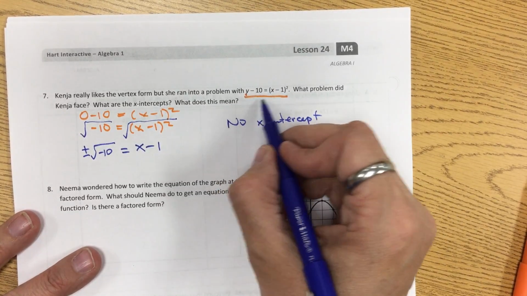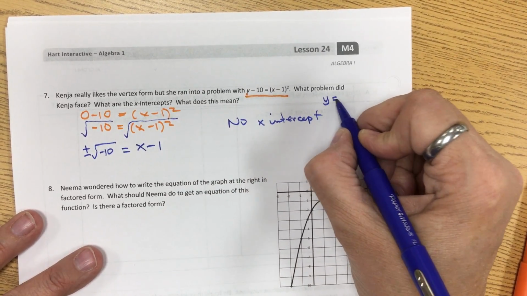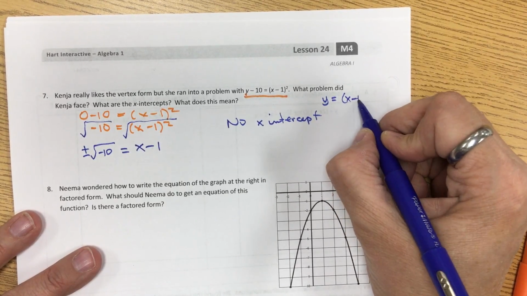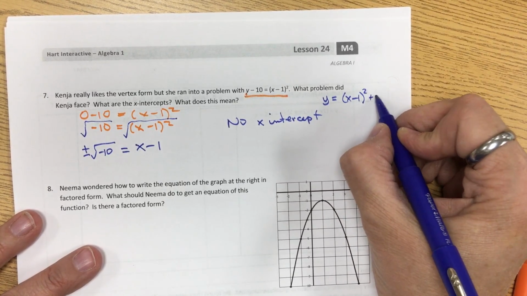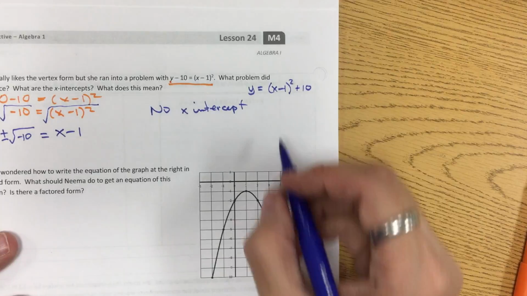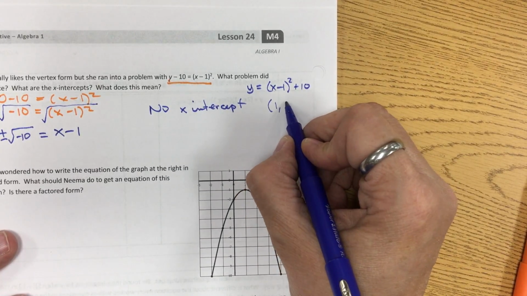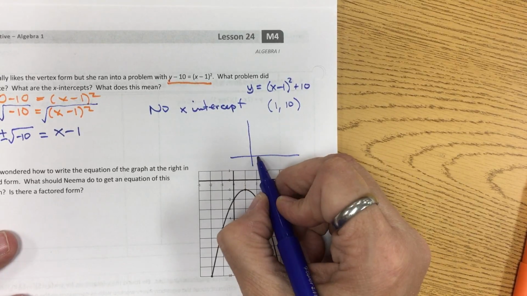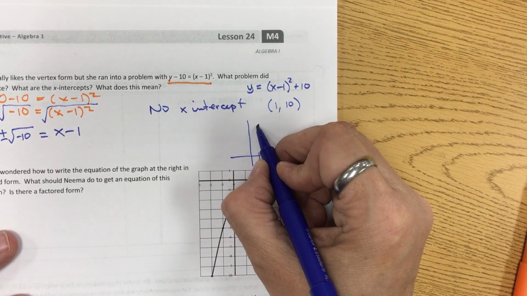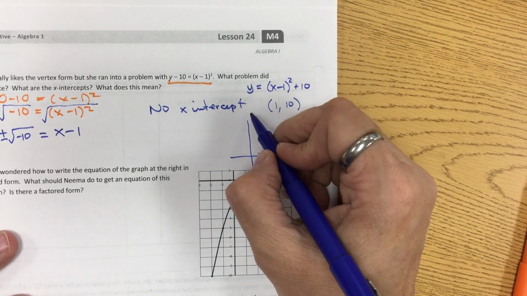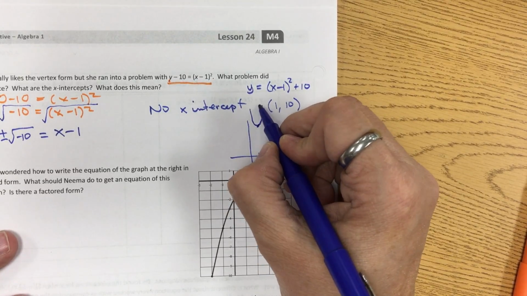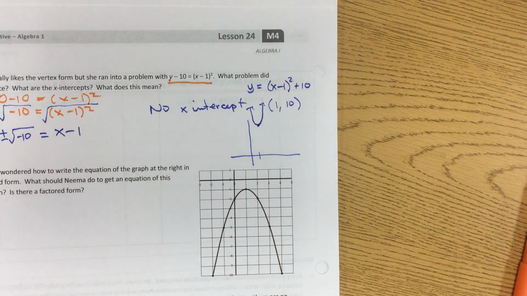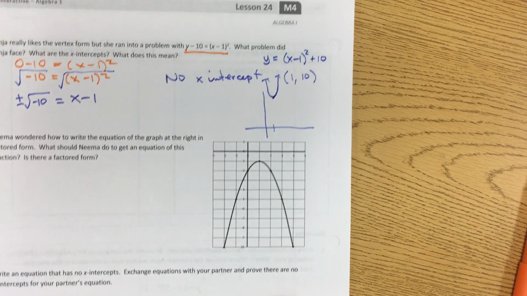Well, if I had put this in vertex form, y equals x minus 1 all squared plus 10, I know my vertex is 1, 10. And I'm just going to draw 1, 10, and it's going to be up here somewhere. And it's opening upwards. Guys, is it ever going to hit the x-axis? No. So there's no x-intercept.